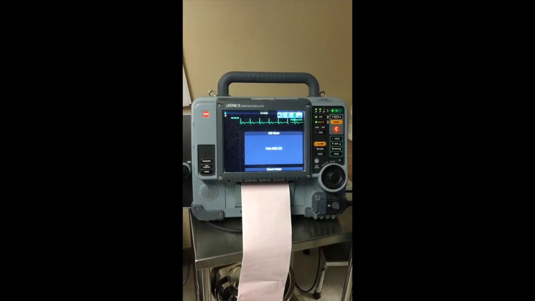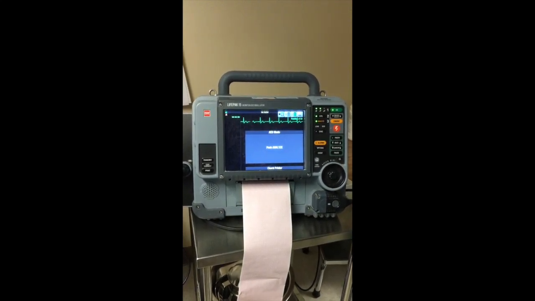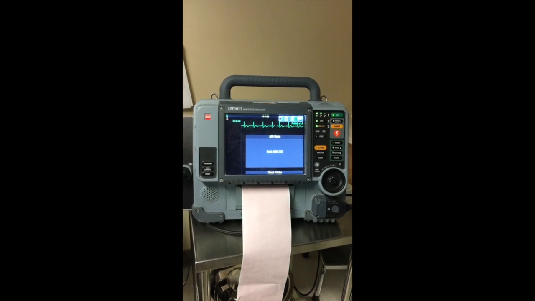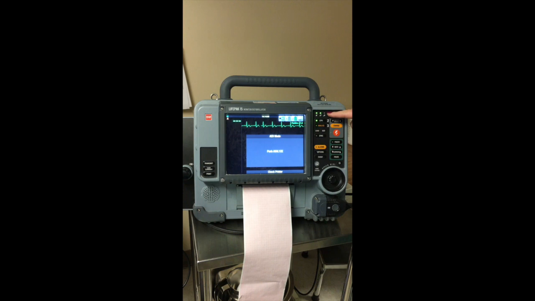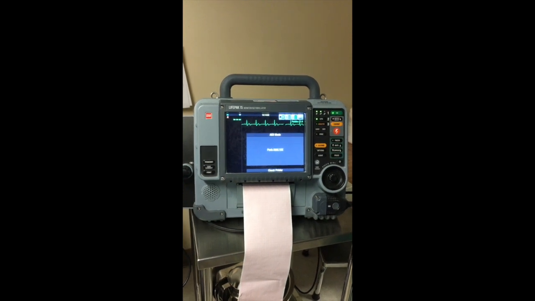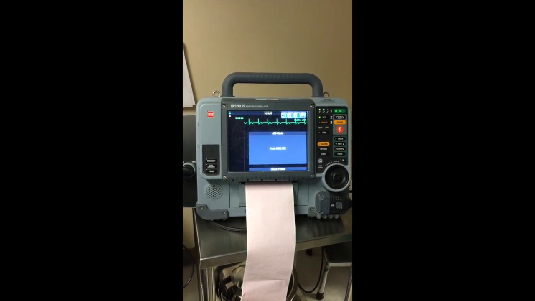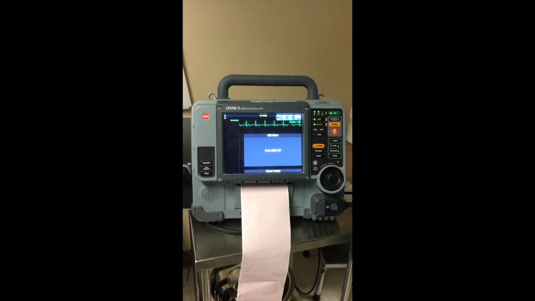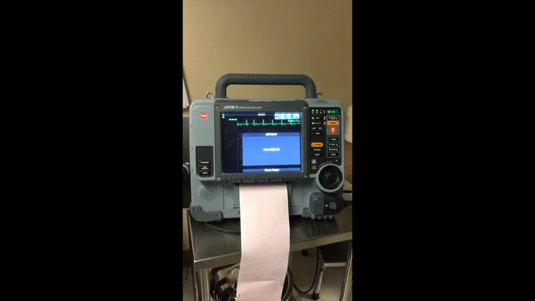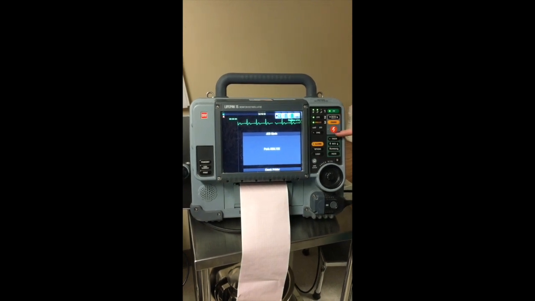So a lot of the providers at our hospital like to get it out of AED mode. So there's two ways to get it out of AED mode. The quickest way is pushing the number 2. All the functions on the LifePack 15 work from the top down. So anytime you're wondering what you need to do, just get to the section you want to work in and work from the top down.